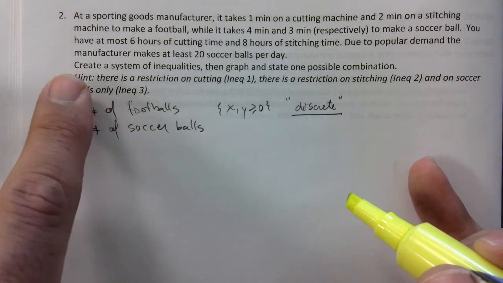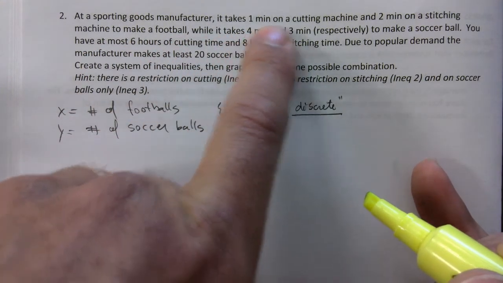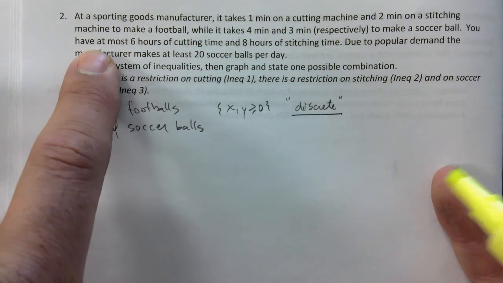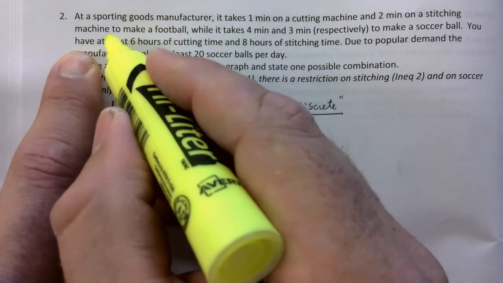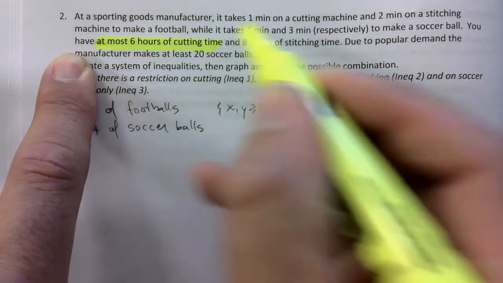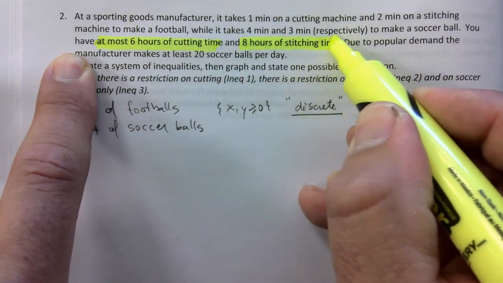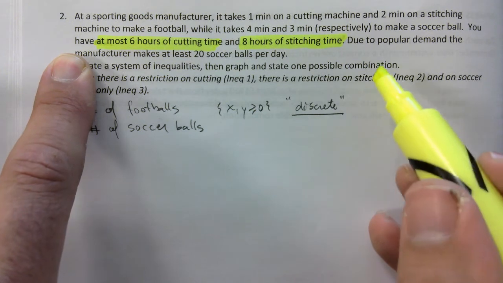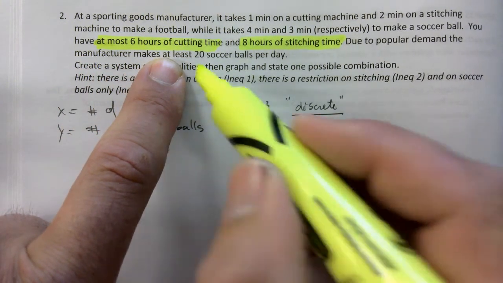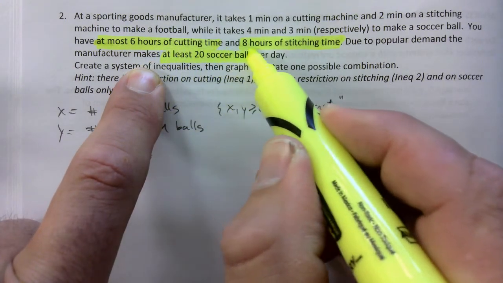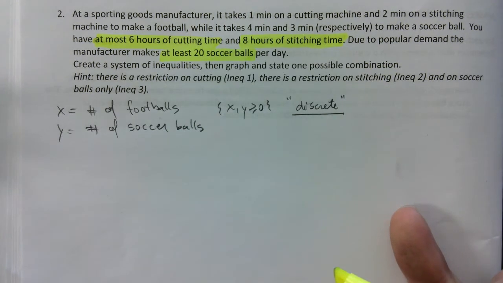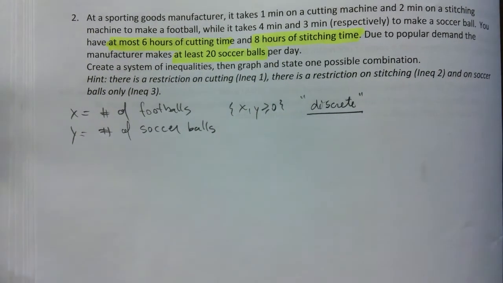When you start reading the cutting time and stitching time for each, you have at most 6 hours of cutting time, so I'm going to highlight that because that is a restriction. And I have 8 hours of stitching time. Due to popular demand, the manufacturer makes at least 20 soccer balls, so that's also another inequality. Create a system of inequalities and graph and state one possible solution.